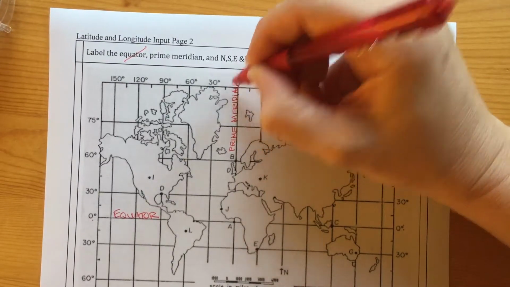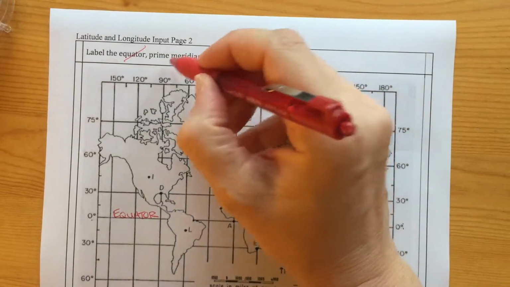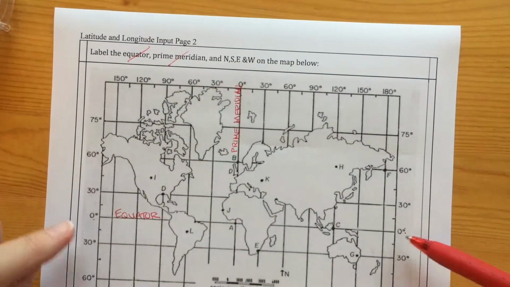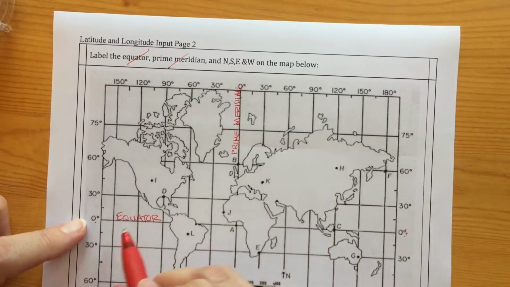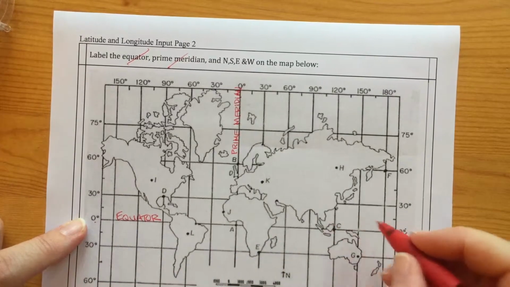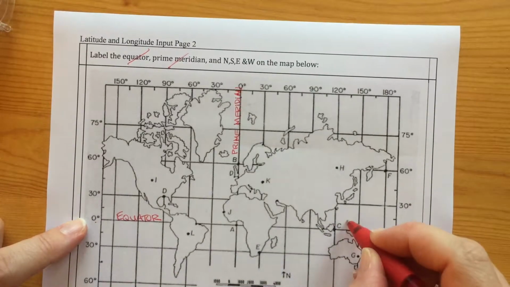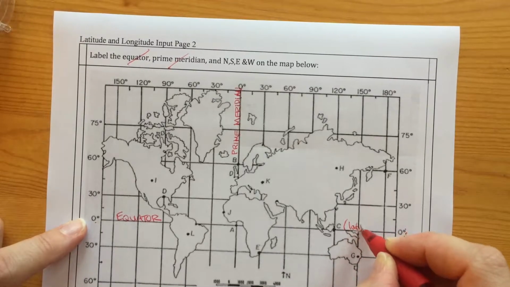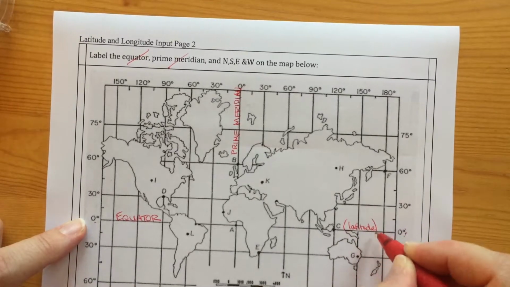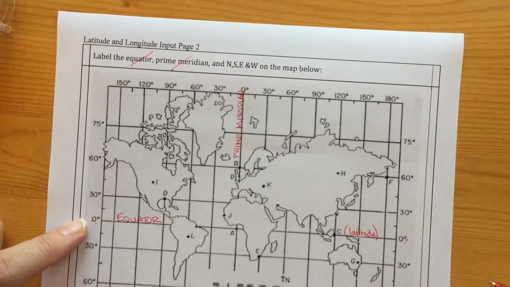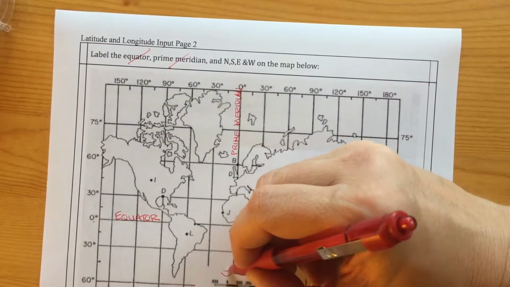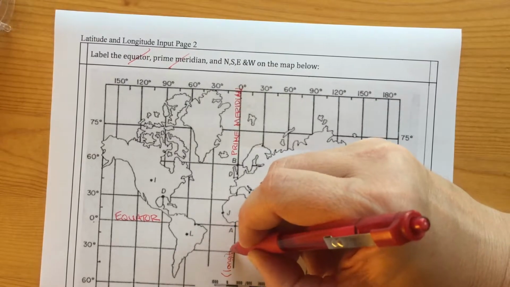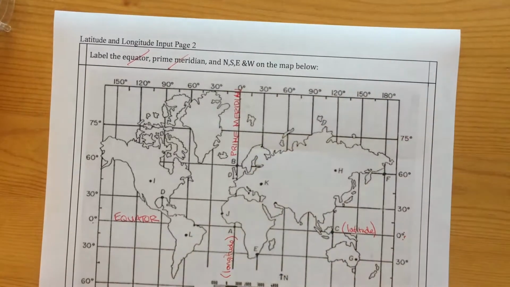Now, the thing that throws students off all the time is where these numbers are located. Okay, so these are latitude lines. So I'm actually going to write that this is a latitude line right here. Okay, and you should do the same thing. And then for the prime meridian over here, I'm going to write that this is a longitude line. So these are my longitude lines.